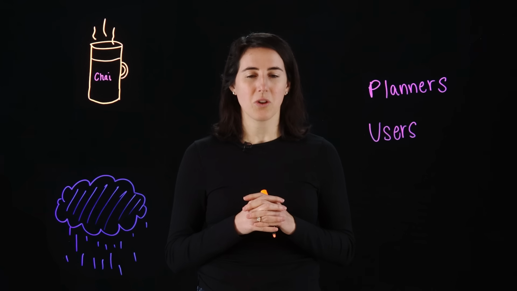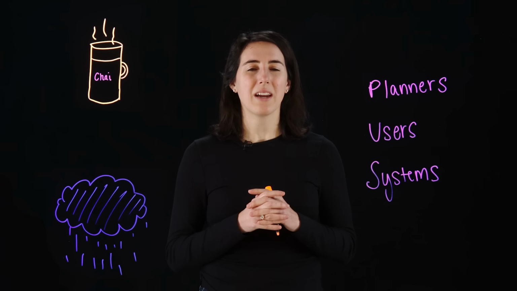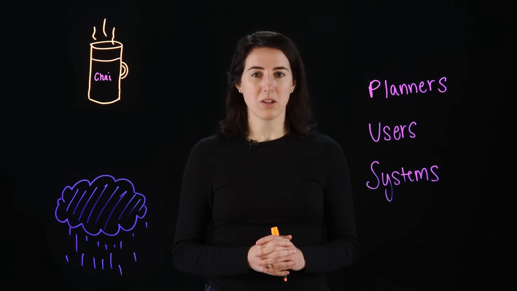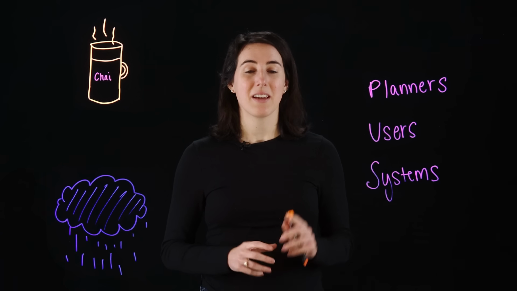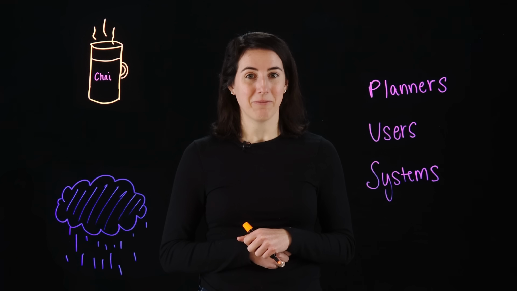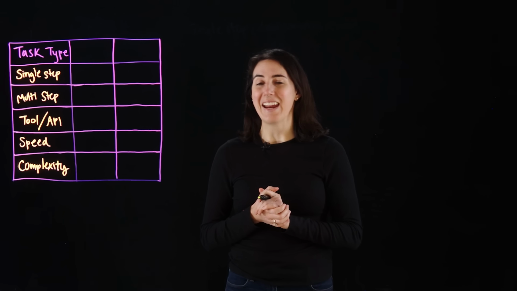We sometimes build these elaborate agents, multi-step planners, tool users, autonomous systems, when a simple LLM prompt would have done the job faster and cleaner. Sometimes simple is better. In the next few minutes, I'll cover when to use a single LLM instead of building an agent. All right, now let's talk a little bit more about large language models and agents.